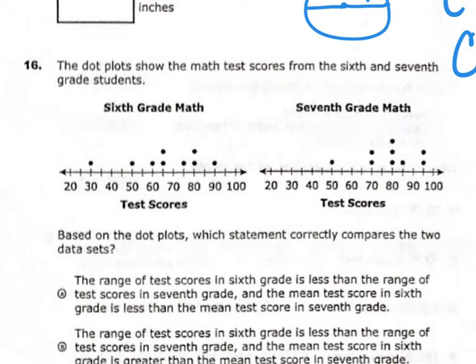And if you look at these two grades, the one that is more stretched out is the 6th grade. So that means the 6th grade has a higher range, and sometimes they call it variability. So in a minute, when we're looking at the answer choices, the 6th grade has the bigger range or variability.